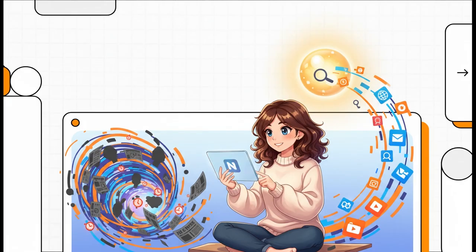But what if you could actually tame that chaos? What if you could turn it into a focused, personalized research assistant? Well, welcome to this explainer. Today, we're going to look at how to master a seriously powerful tool that's honestly just sitting right there waiting for you on your Mac. I'm talking about Apple News.